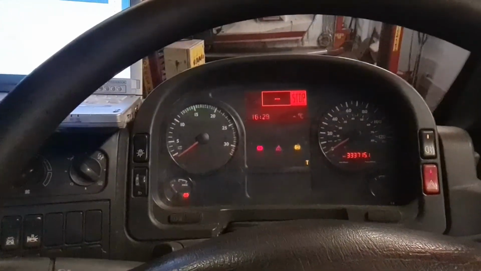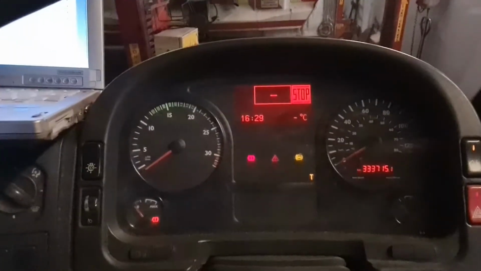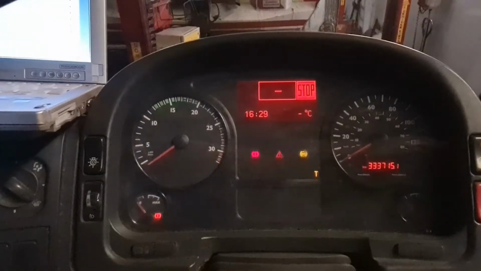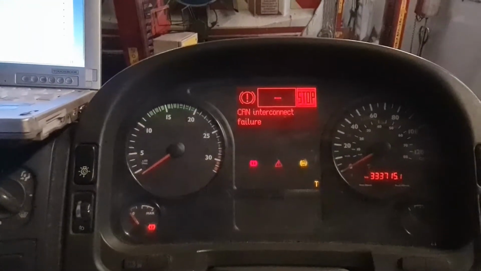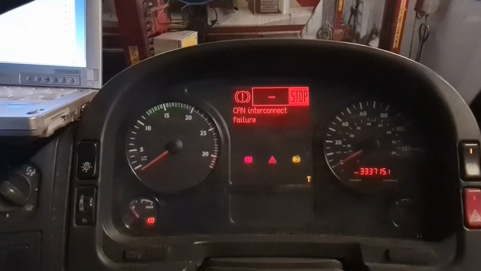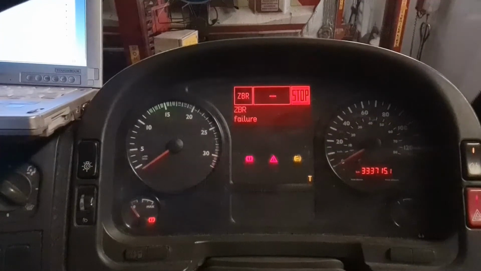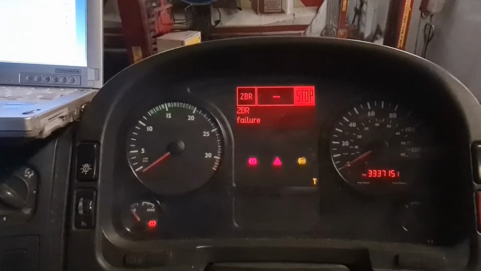In today's riveting episode we have been presented with a MAN TGM 18240. I think it's about an 08 reg. Complaining, as you can see, CAN interconnect failure, and it's going to flash up ZBR failure in a minute also. There you are. ZBR is basically a body computer to the car mechanic.